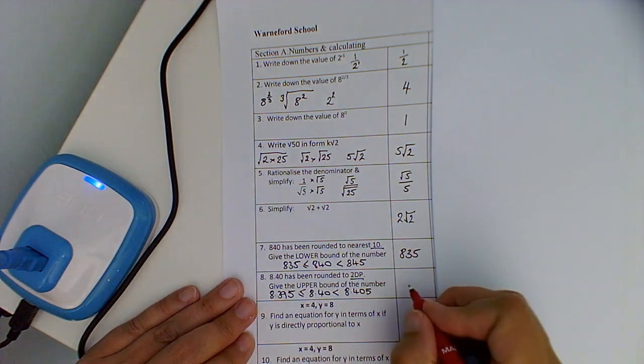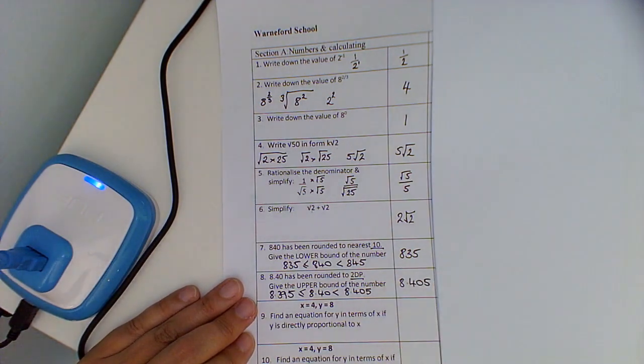We were asked for just the upper bound, so 8.405 for that one.